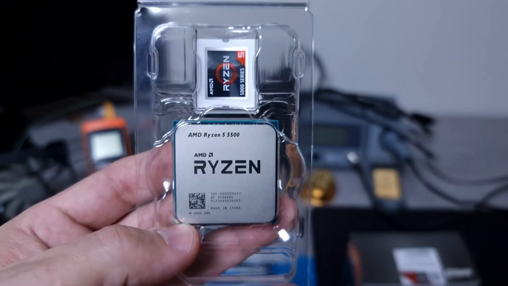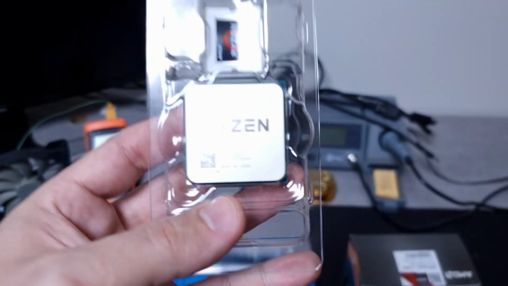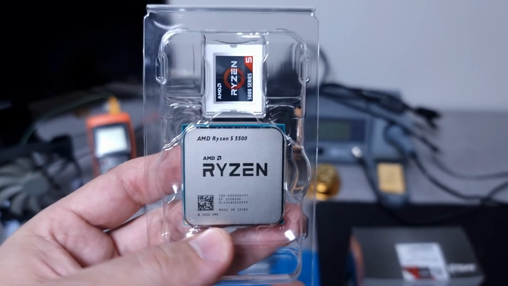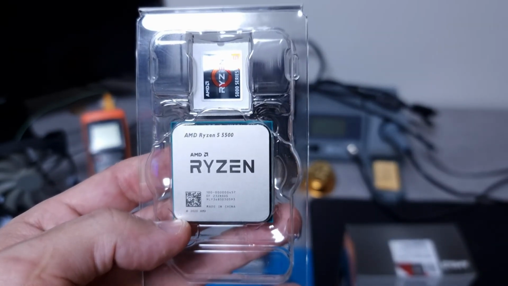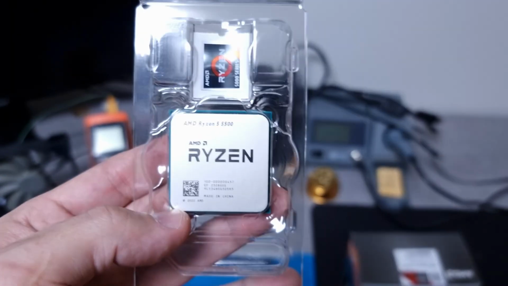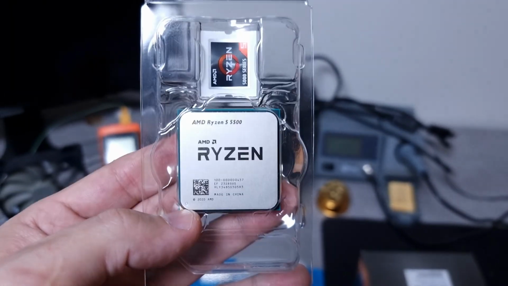And also, I wanted to talk about the memory that we're going to be using and the timings, because I think that this little CPU has a lot of potential that needs to be explored. So we'll do that today in this video. Hang tight.